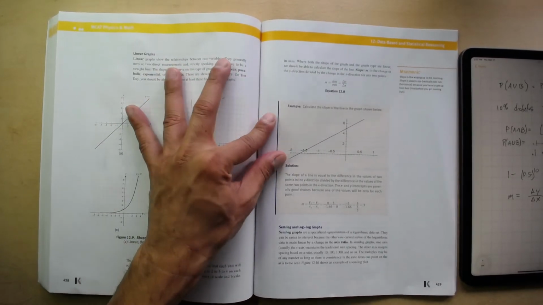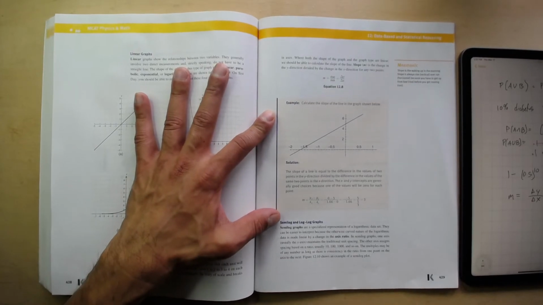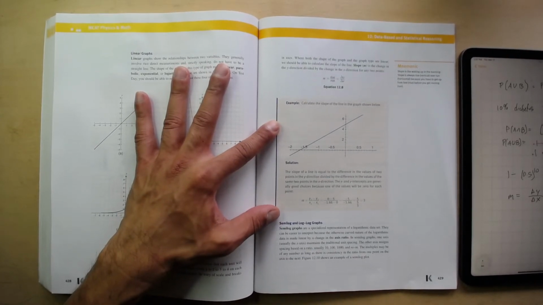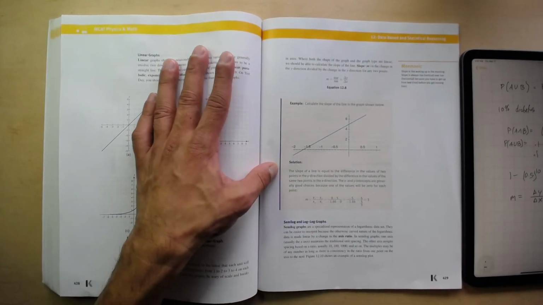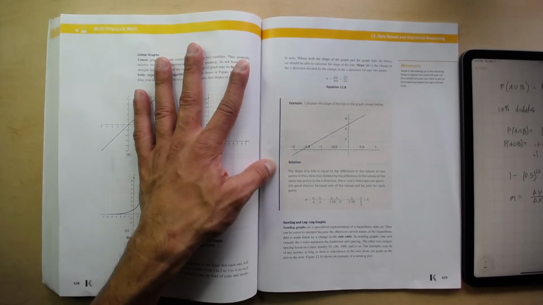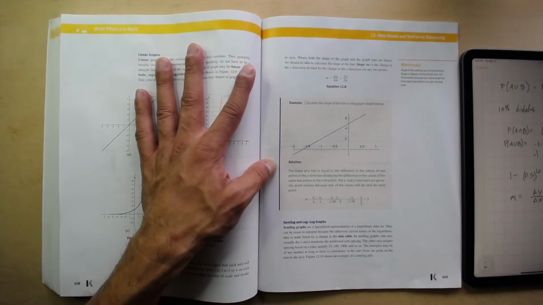All right, semi-log and log-log graphs. Semi-log graphs are a specialized representation of a logarithmic data set. They can be easier to interpret because the otherwise curved nature of the logarithmic data is made linear by a change in the axis ratio. In semi-log graphs, one axis, usually the x-axis, maintains the traditional unit spacing.